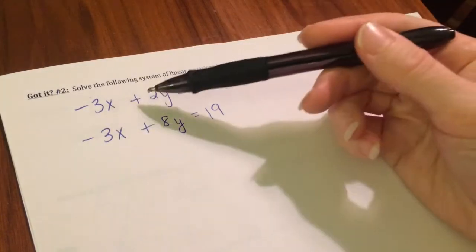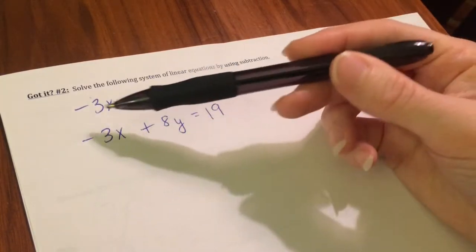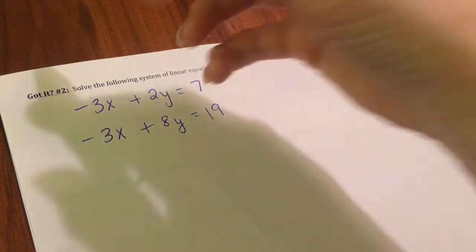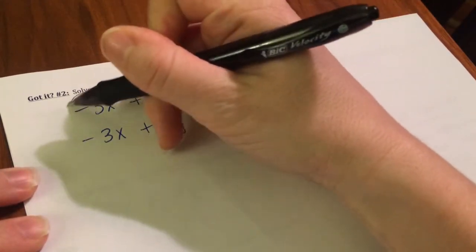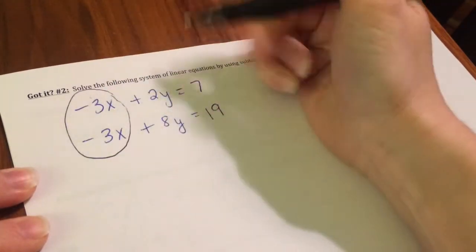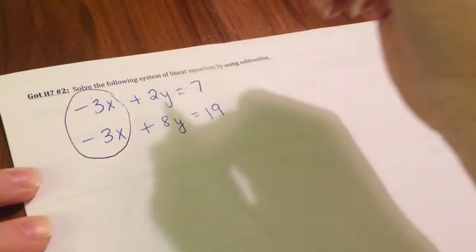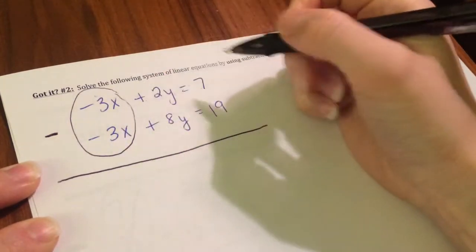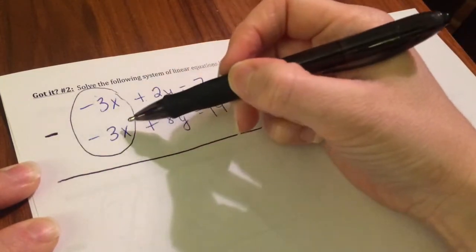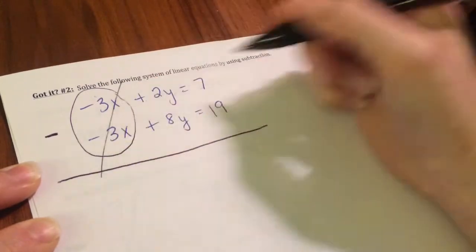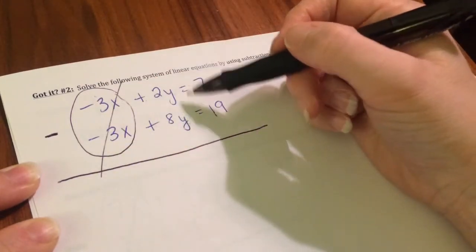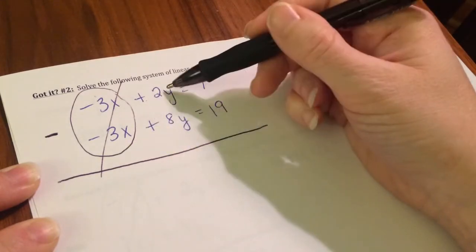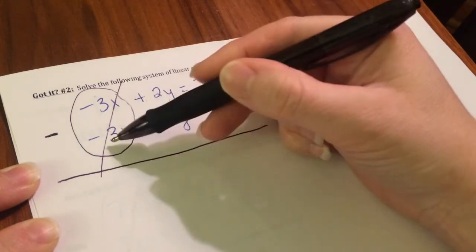We have negative 3x plus 2y equals 7, and then negative 3x plus 8y equals 19. In this case, the term that is the same is the x term, because they both have a negative 3x. Which means if you were to subtract these two terms, negative 3x minus negative 3x, they're going to cancel out, which is what we want. We want a term to cancel out, so we can just solve one term at a time, which means we're going to solve for y first, if the x's cancel out.